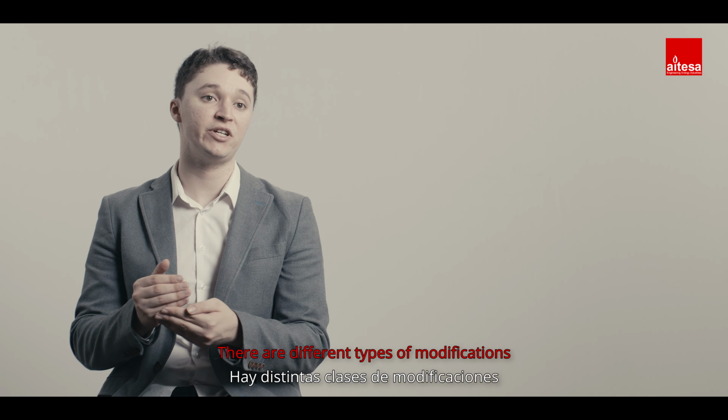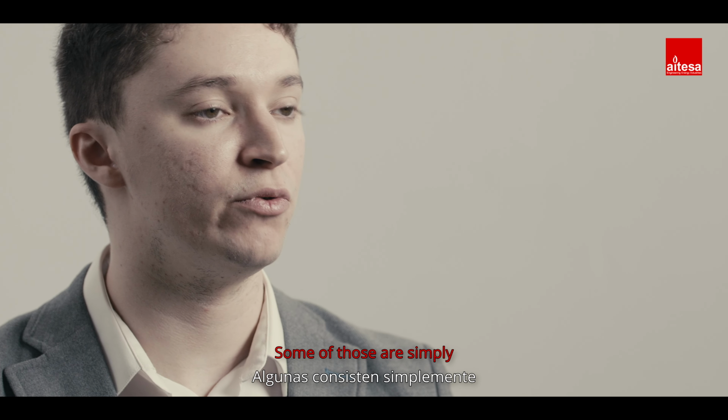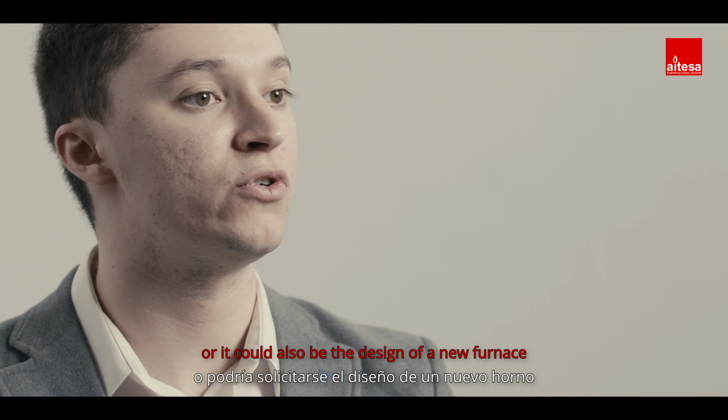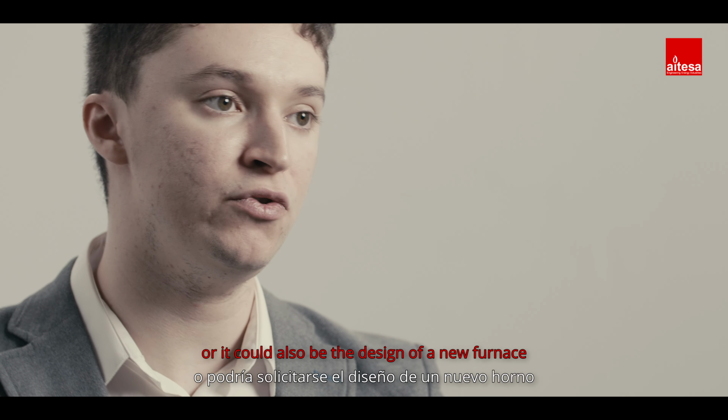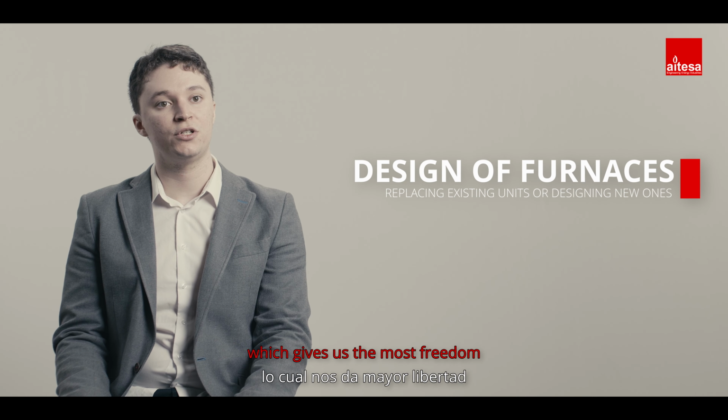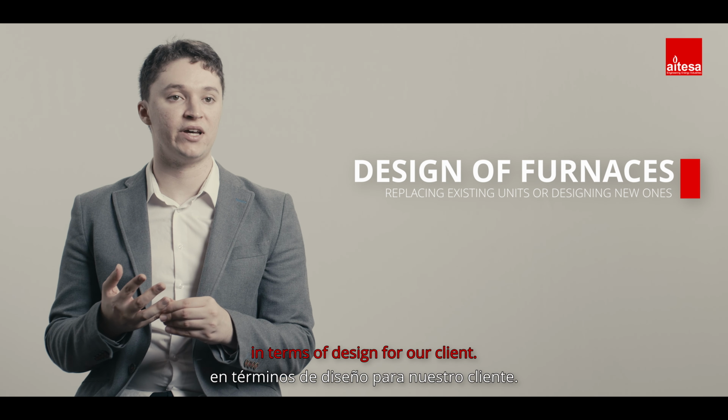There are different types of modifications that can be done when we get an order for a new furnace. Some of those are simply replacing an existing furnace by another one, or it could also be the design of a new furnace for a new unit that doesn't exist currently, which gives us the most freedom in terms of design for our client.